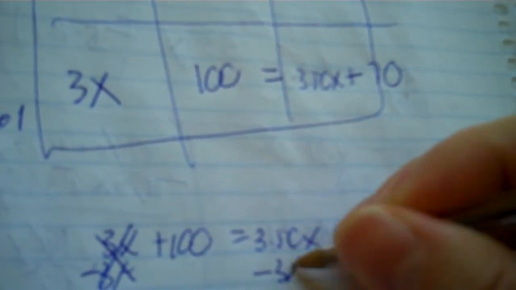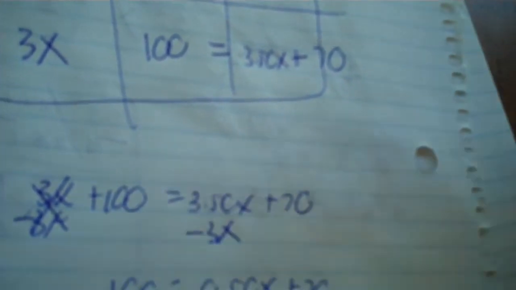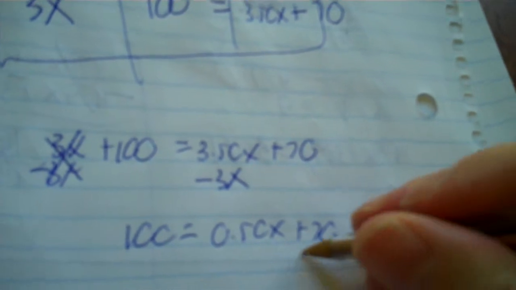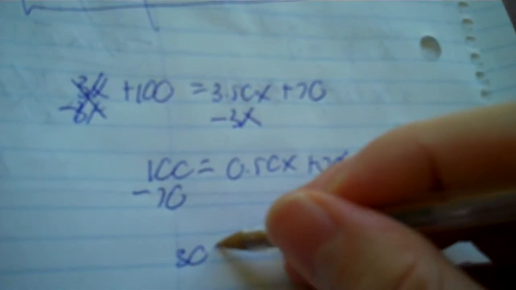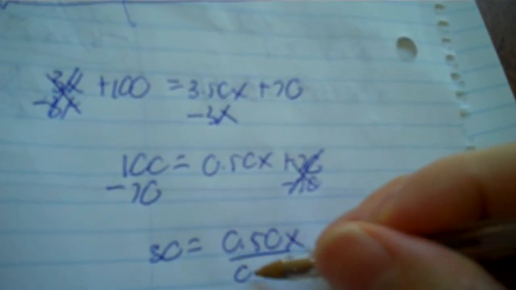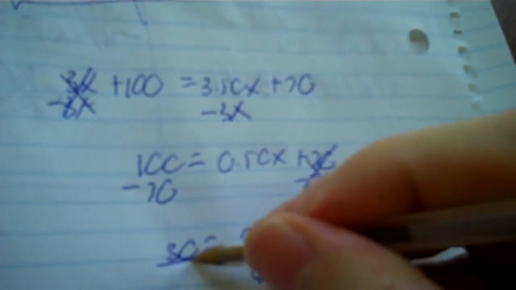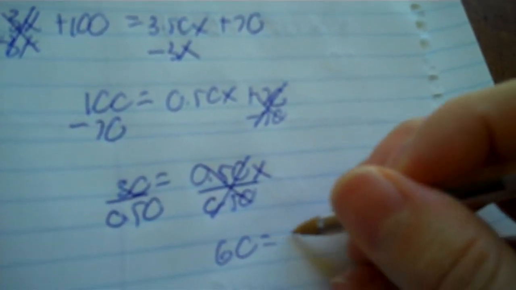Okay, minus 3x on my computer. So 100 equals 0.50x plus 70. And then you minus 70. That's 30. So 30 equals 0.50 times x divided by 0.50. And 30 divided by 0.50 is 60. So 60 equals x. So you have 60 pounds of Reese's.